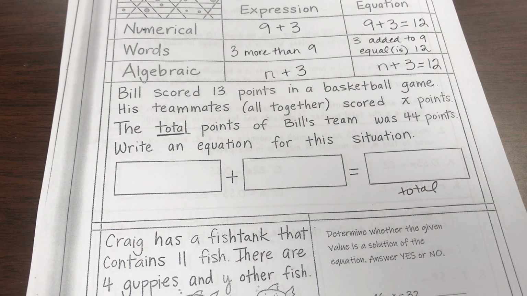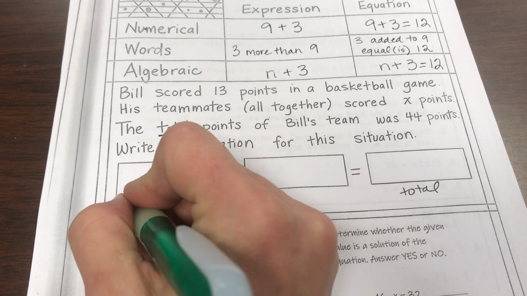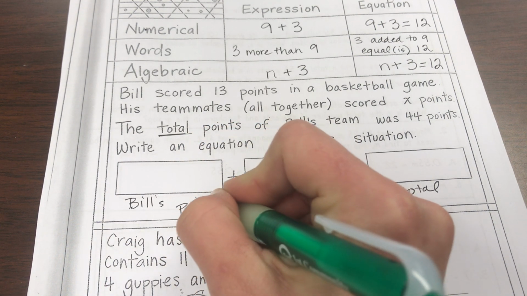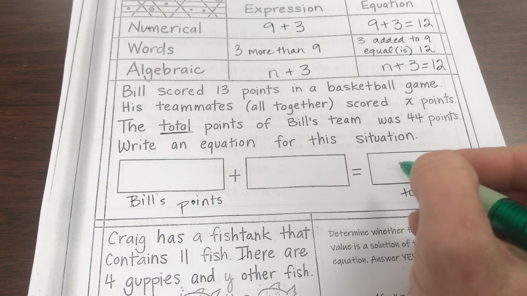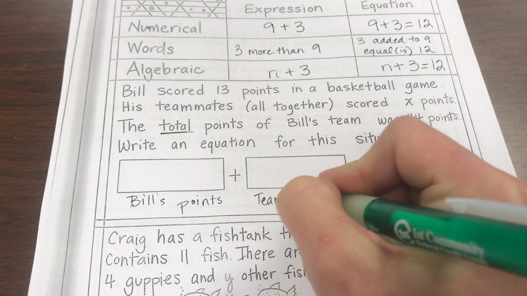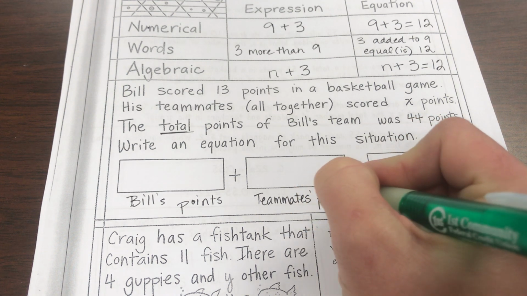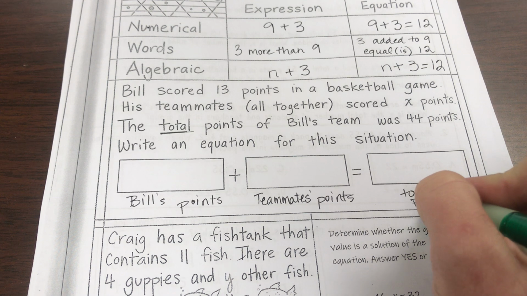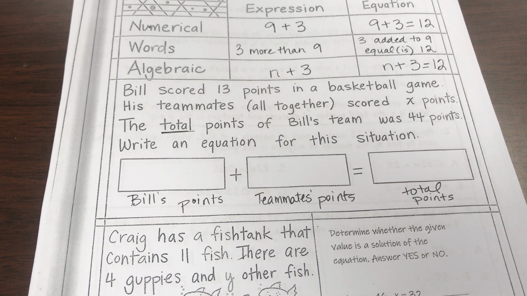So if we were to write this in words, it would be Bill's points, however many points Bill made, plus his teammates' points would equal the total points that you would see on the scoreboard.